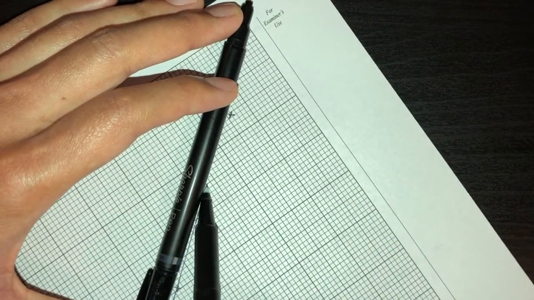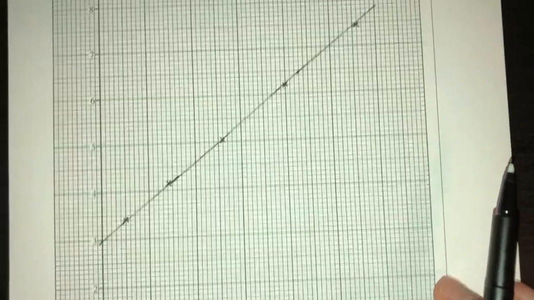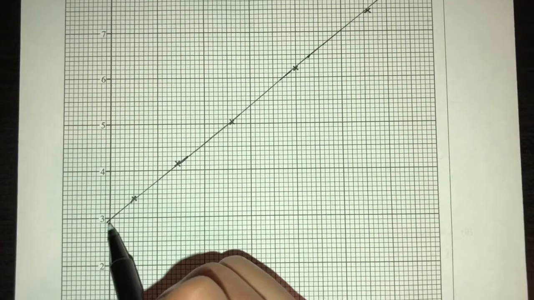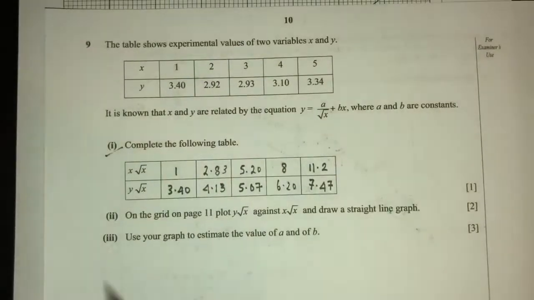Okay, so it seems to be pretty fine. This is my line using the pen, and I can see my y-intercept as well, which is this point. Pretty good. This is my answer for part 2 of this question.